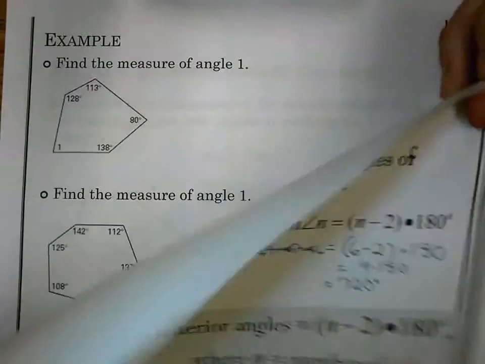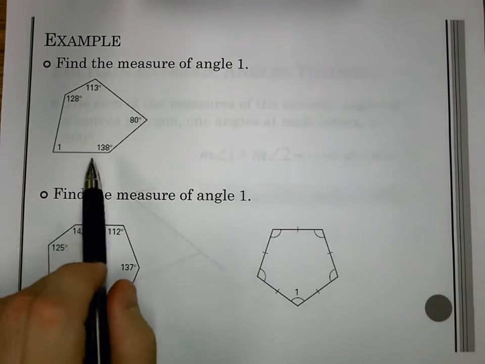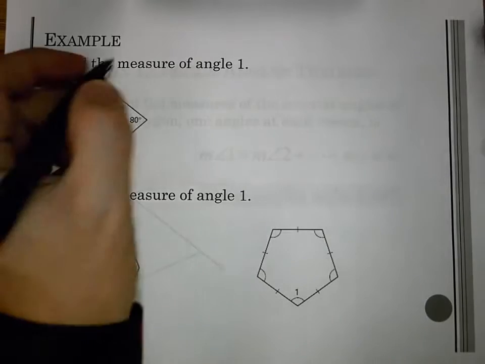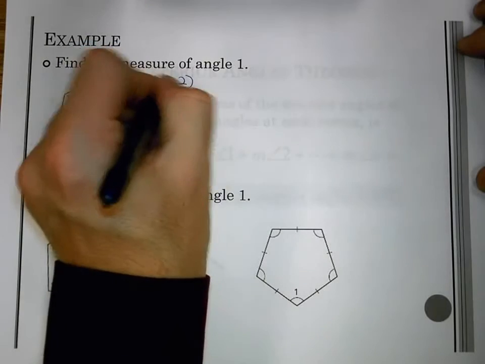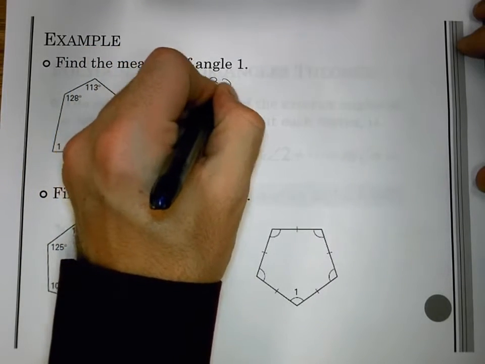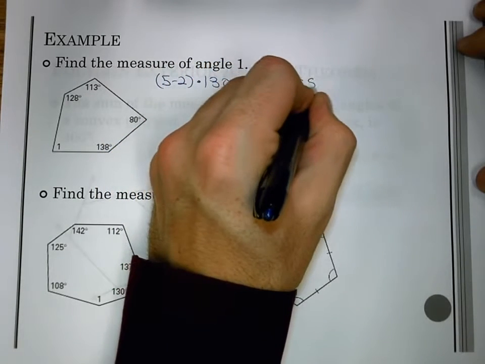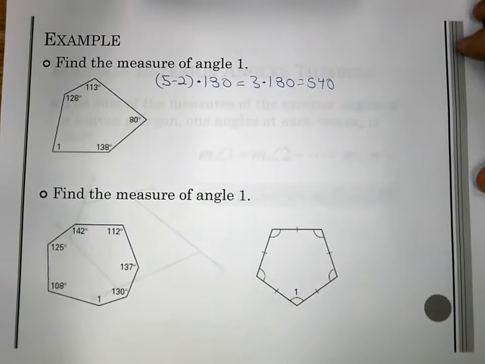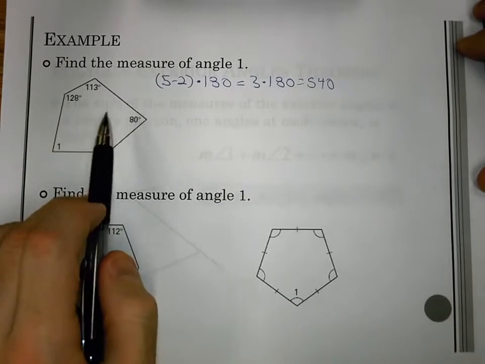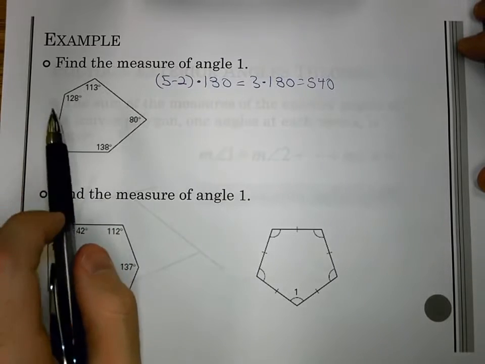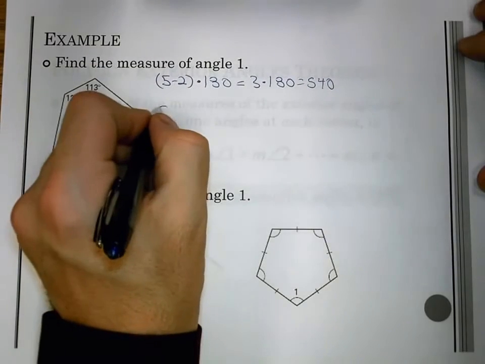So, in our first one, we look at our shape here. We have 5 angles, or 5 sides. So we're going to do 5 minus 2 times 180 to get our total. That is 3 times 180, or 540. So the total, no matter what type of pentagon we may have, assuming it's convex, is 540 degrees.